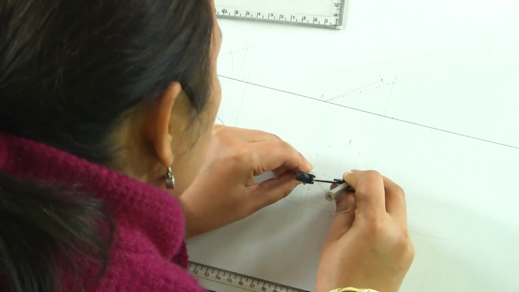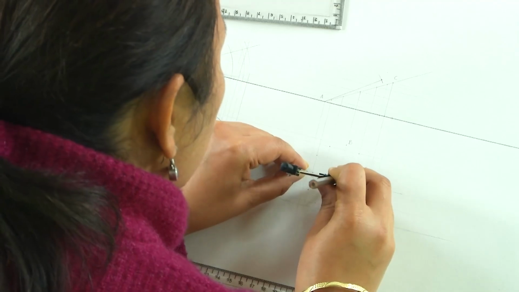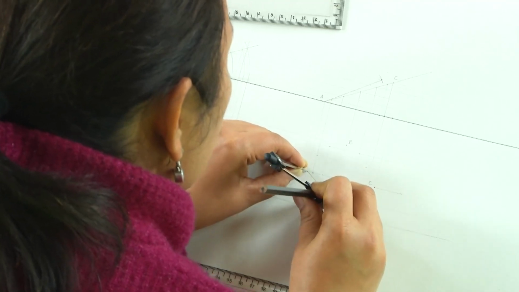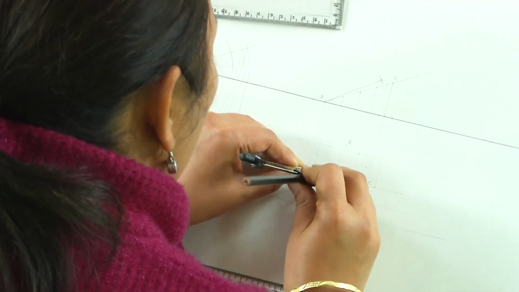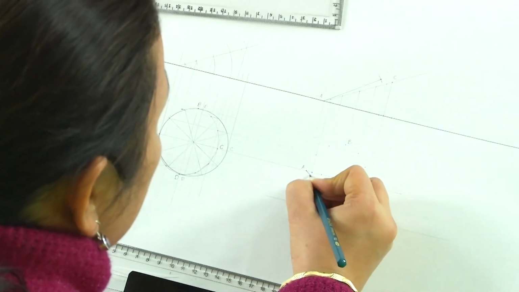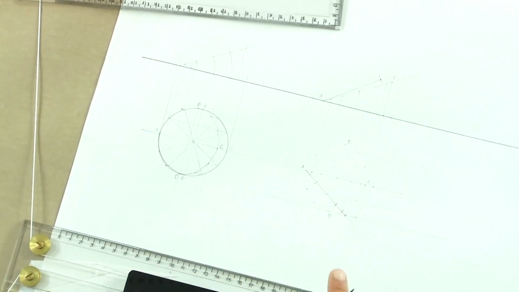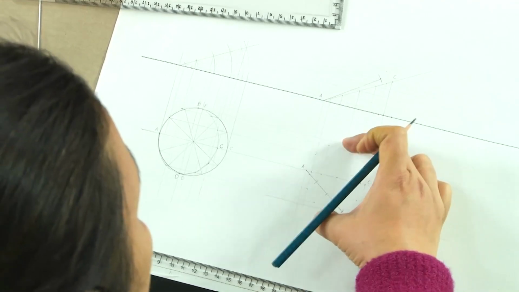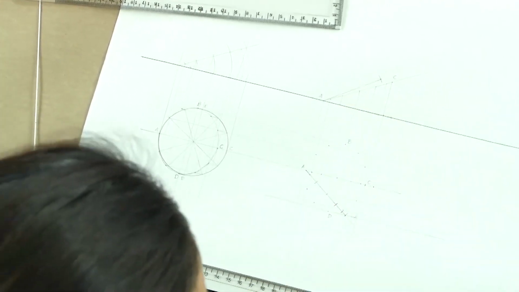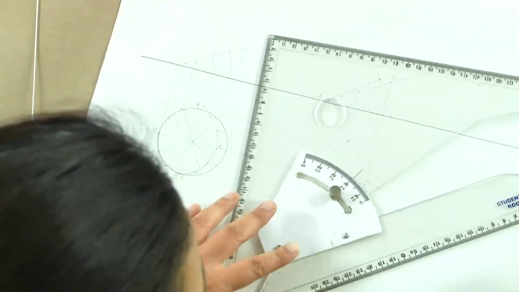So what we are getting is we are shifting the trace of all these points onto this line, which is inclined to both HP and VP by 30 degrees. This is the new line, and now in this case also what remains is that BD remains parallel to HP and it is making a certain angle with VP.